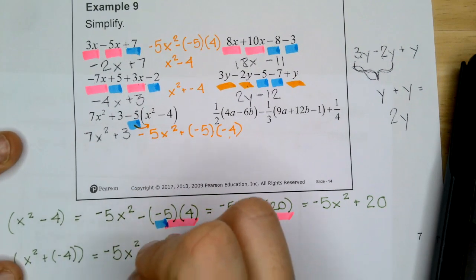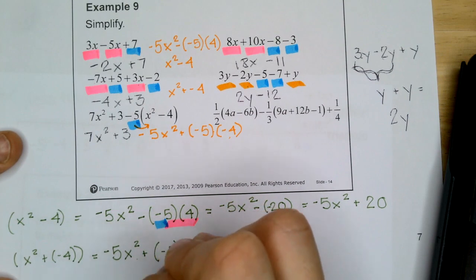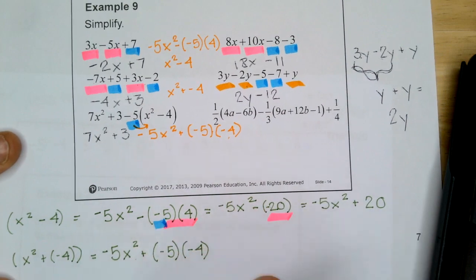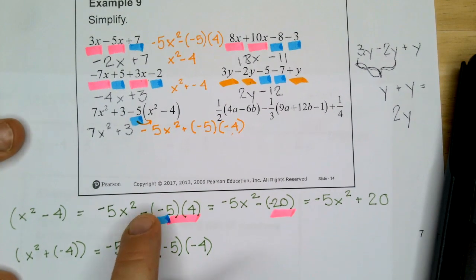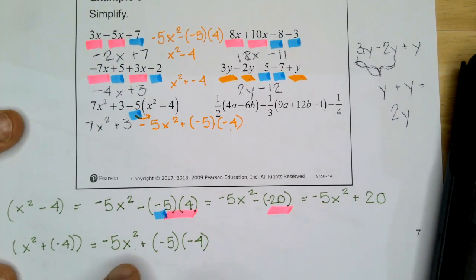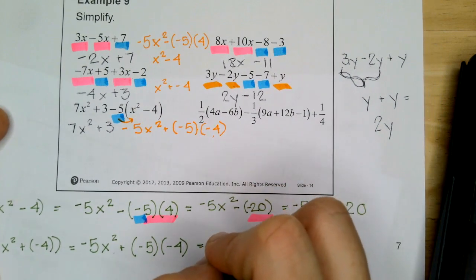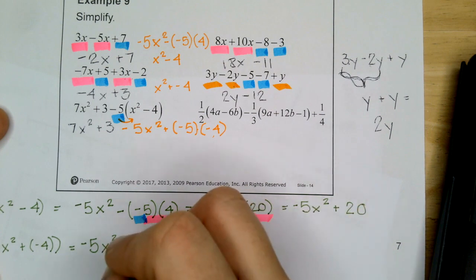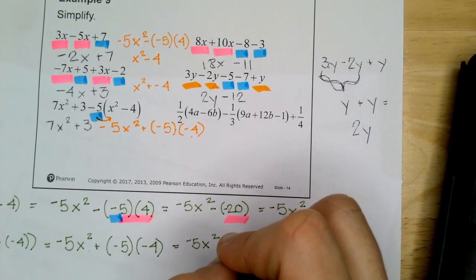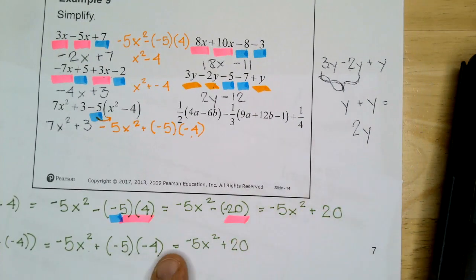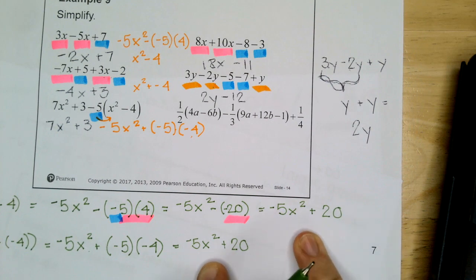Now I'm going to have a plus negative 5 times negative 4. Here the minus sign is in front of both of them, and the 4 is positive. Here I left the minus sign as a negative 4, so I said we're adding. Whichever makes more sense to you is fine. Negative 5x squared plus negative 5 times a negative 4 is a positive 20. Either way, you end up with the same, okay?